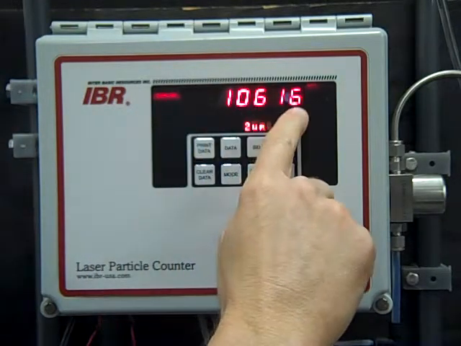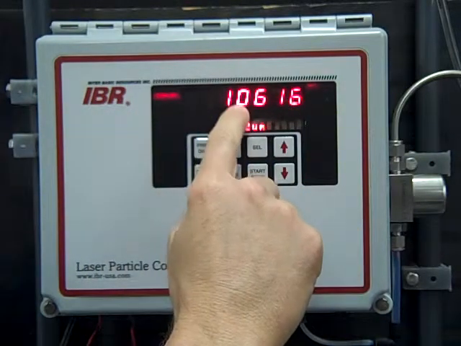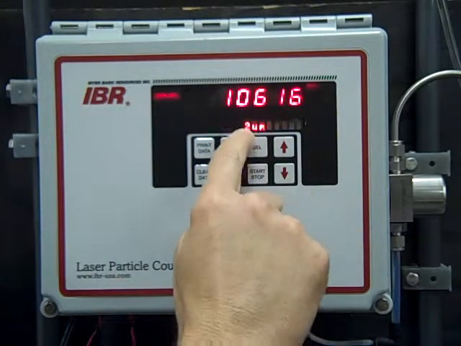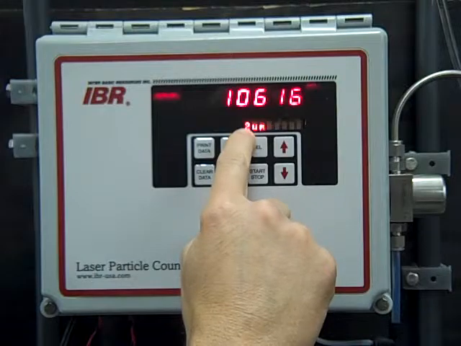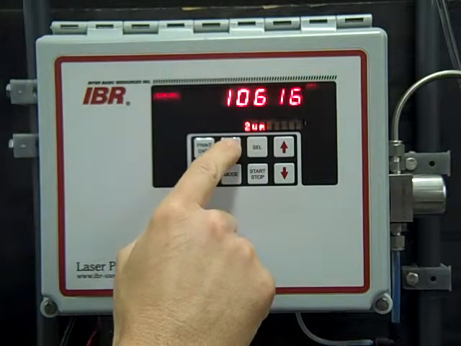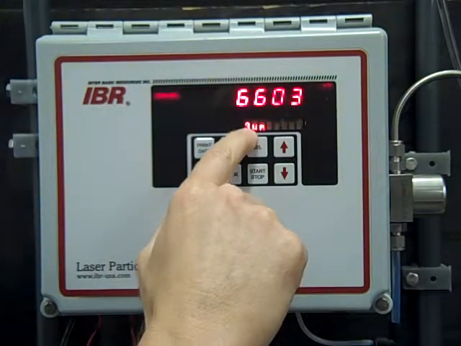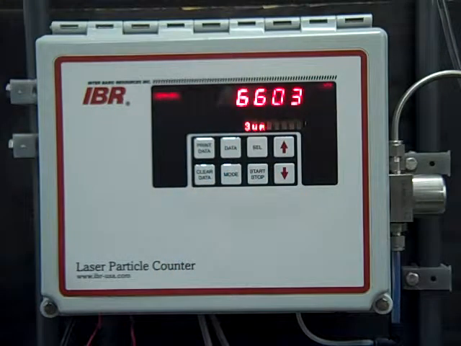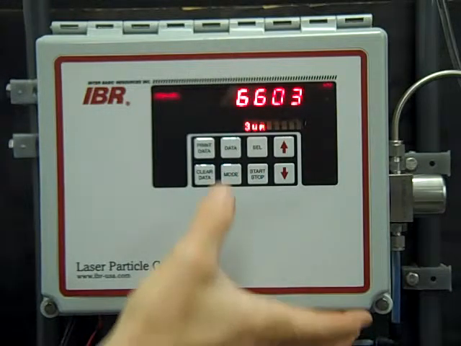Now, what this number means is there is 10,616 particles greater than 2 micron that have passed through the sensor in that 10-second time period. Moving over to the 3 micron, this means there is 6,603 particles have passed through the sensor in that 10-second time period.